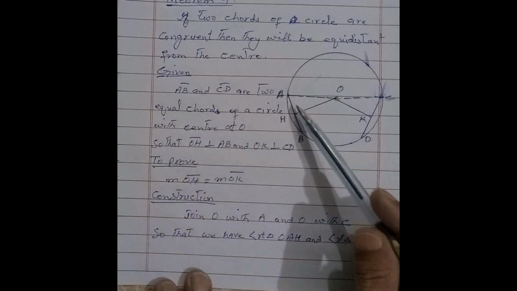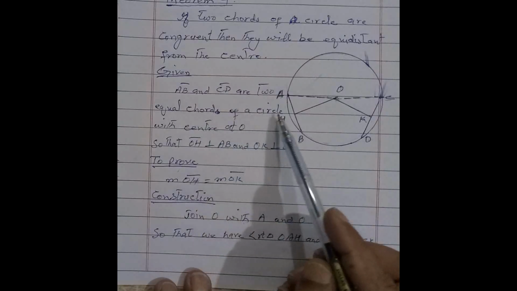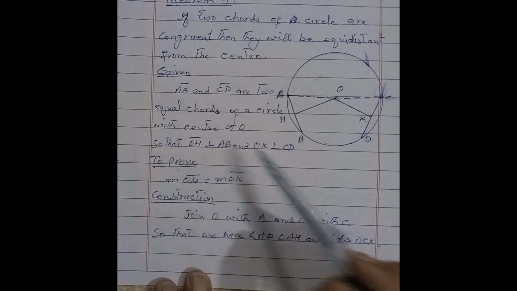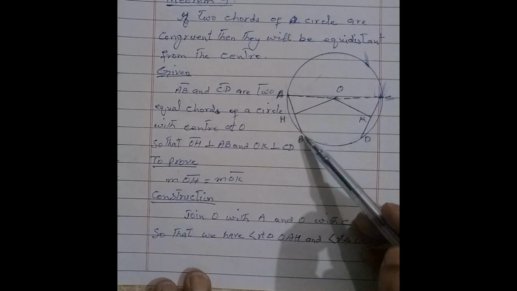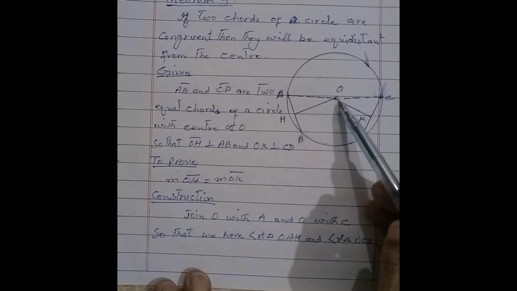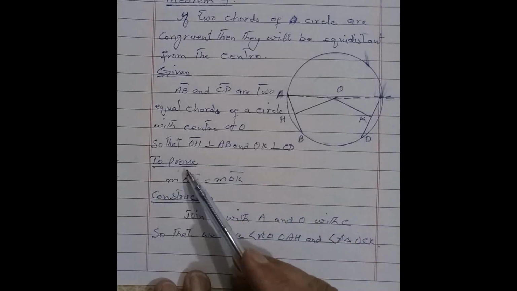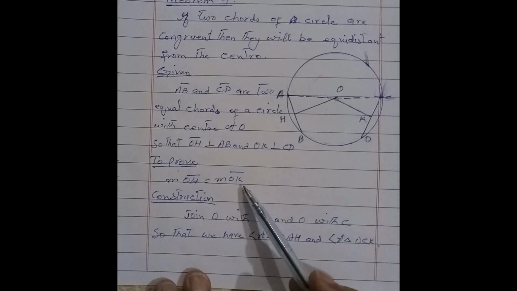Given: AB and CD are two equal chords of a circle with center O, so that OH is perpendicular to AB and OK is perpendicular to CD. We have to prove that OH is equal to OK.